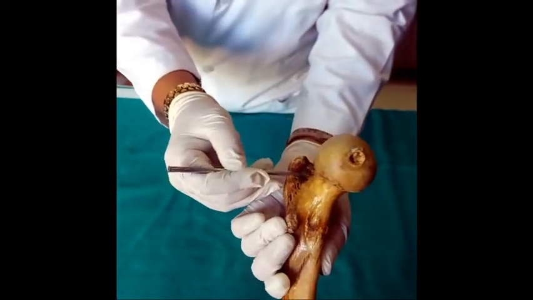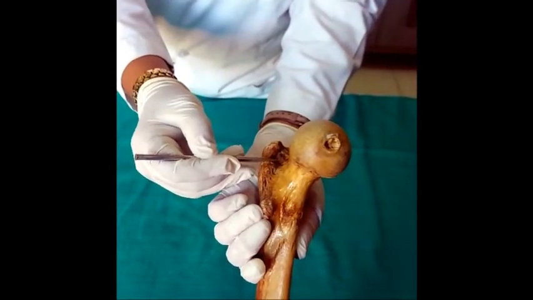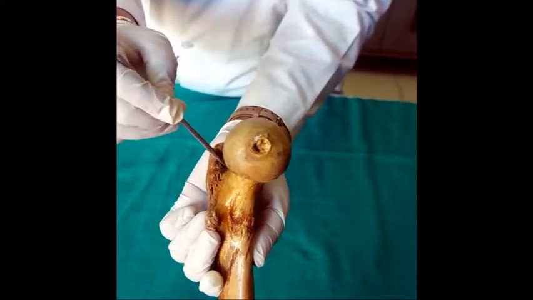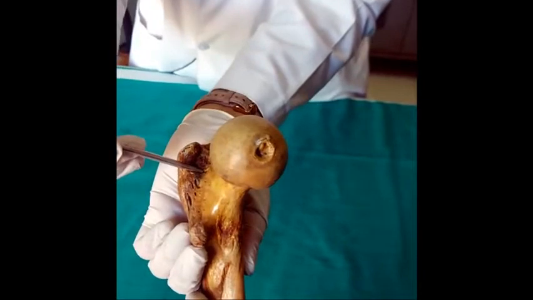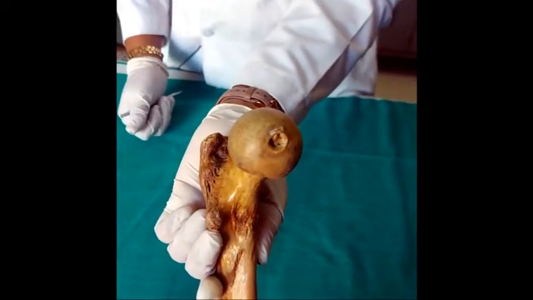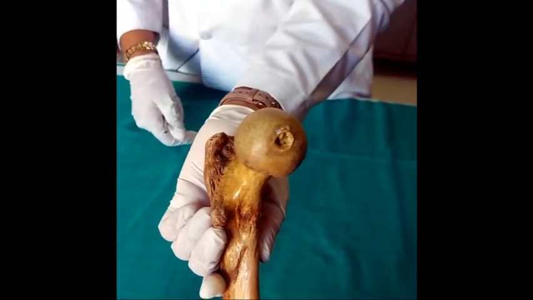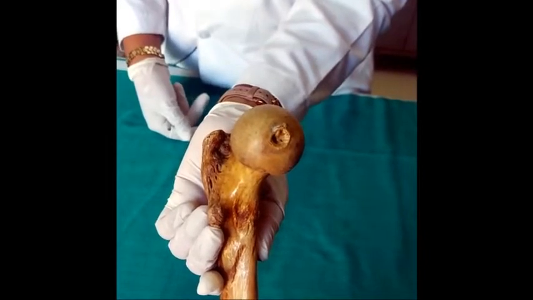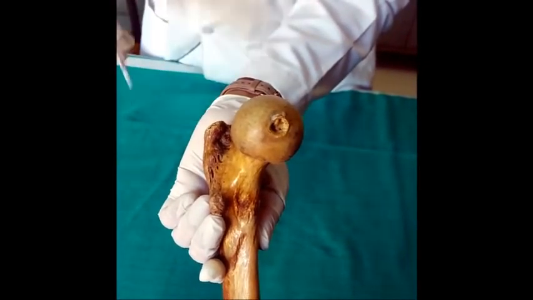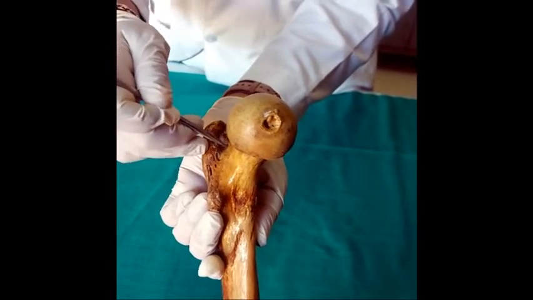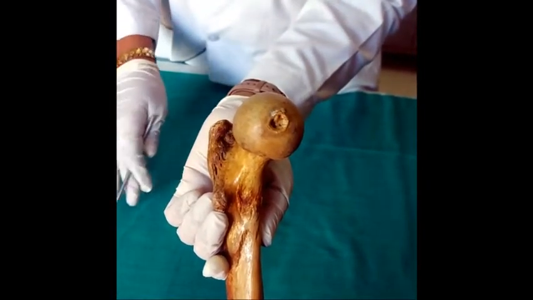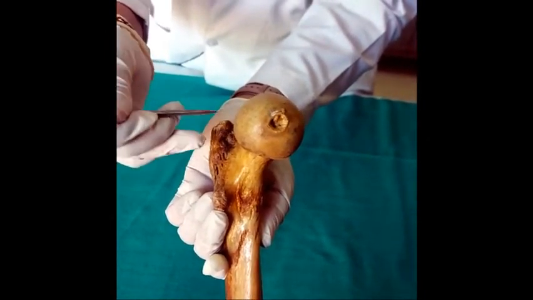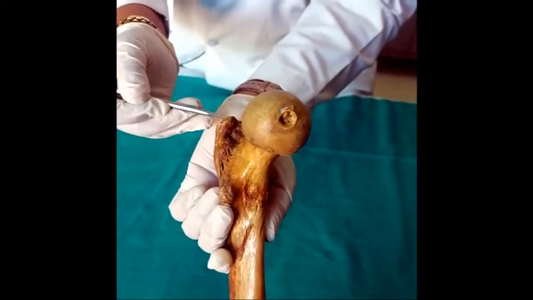On the medial side of the greater trochanter there is a deep fossa called the trochanteric fossa. Within the trochanteric fossa, the superior gemellus, inferior gemellus, and obturator internus, all three muscles, insert. Above the trochanteric fossa, below the tip, we know the tip provides attachment to piriformis.